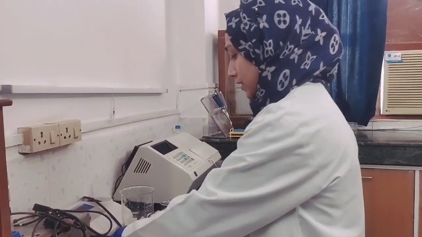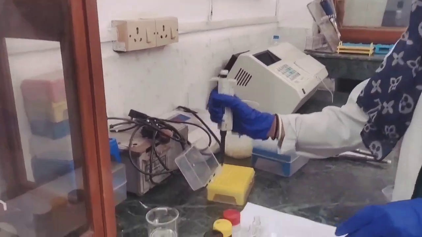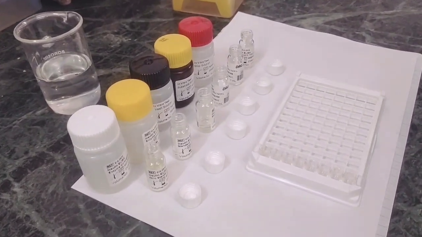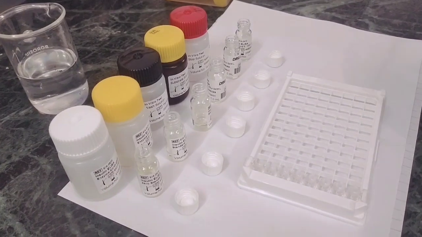The first step is to add the standards or the sample, 25 microliters in each well.